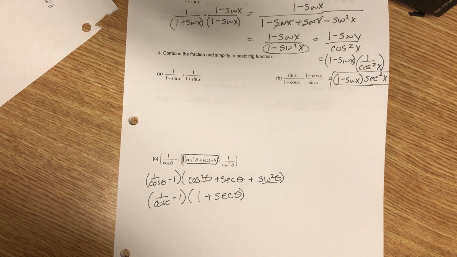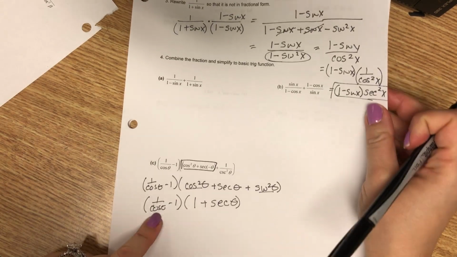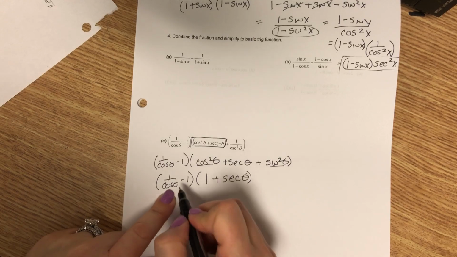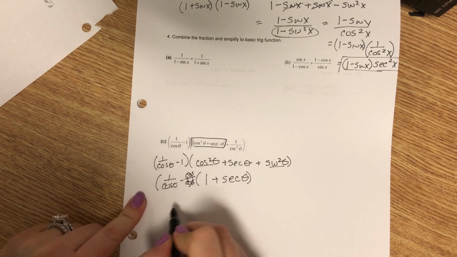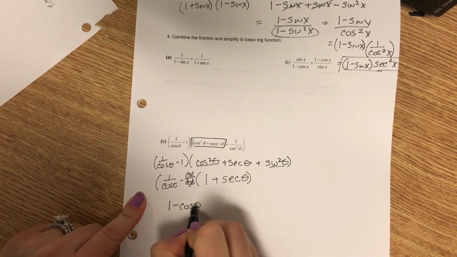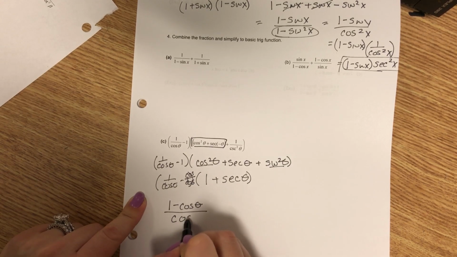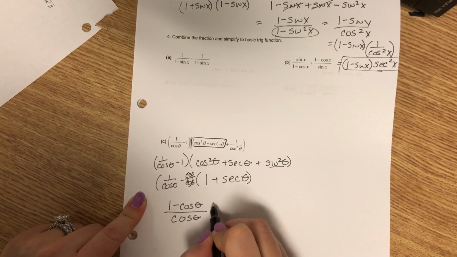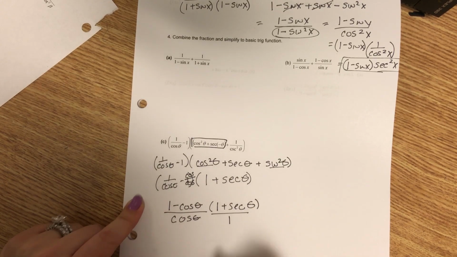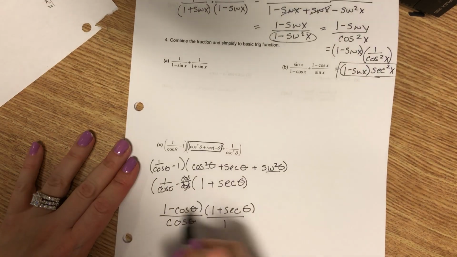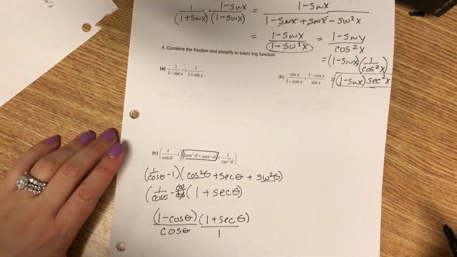And then, well, let's deal with this. We need a common denominator of cosine. So I'm going to turn 1 into cosine divided by cosine. And I'm going to put that over 1 just so that it looks good.